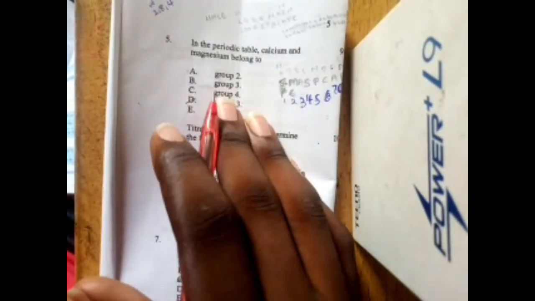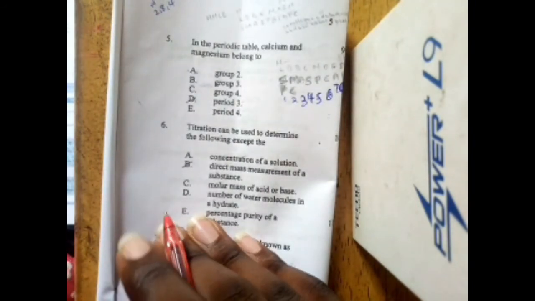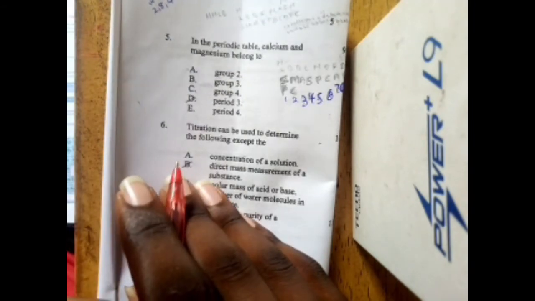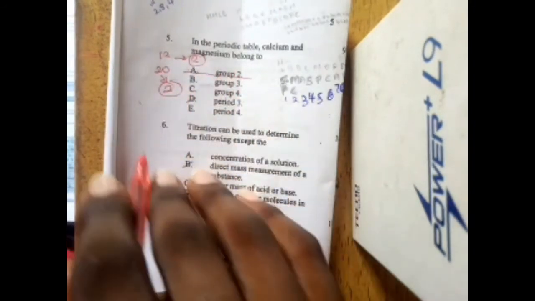So I also have another past question here, NECO number 5. In the periodic table, calcium and magnesium belong to what? To analyze this, you have calcium with atomic number 20 and magnesium with atomic number 12. Calcium has 2 valence electrons, and magnesium also has 2 valence electrons.